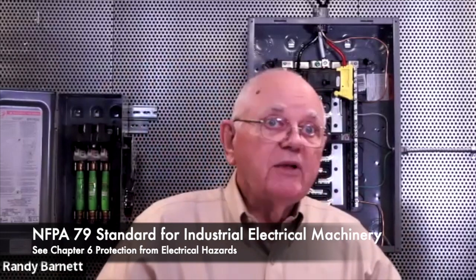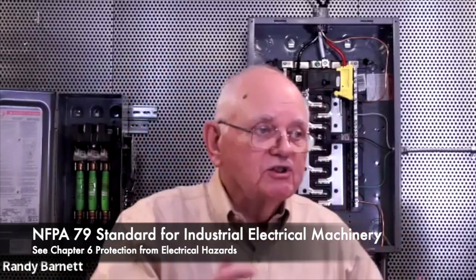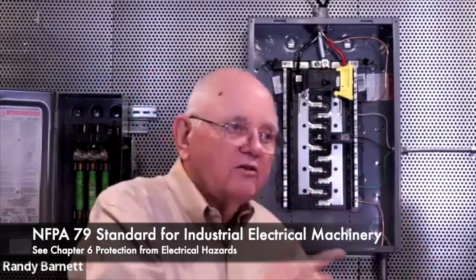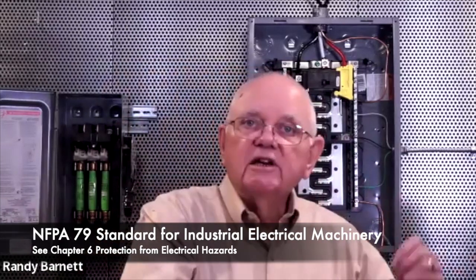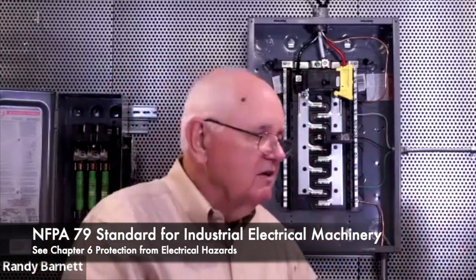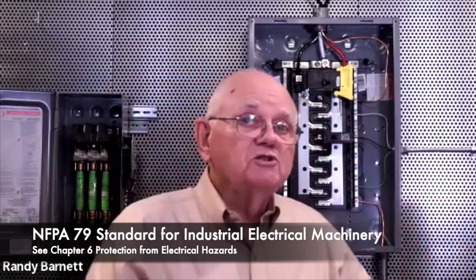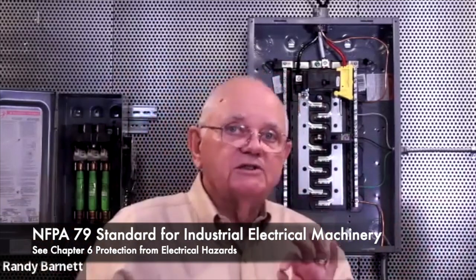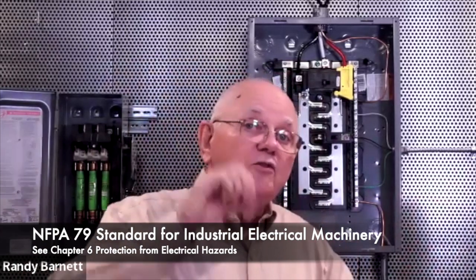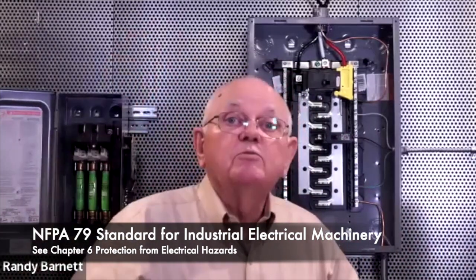So we open up panels all the time, don't we? We've got to troubleshoot, open up the control panel, check the fuses, see what the inputs and outputs are on the PLC, maybe, whatever it is we're doing in there. And we got to remember, OSHA says that less than 50 volts is a safe working voltage. 50 volts and above is where we need protection, isn't it? So let's see what NFPA 79 has to say.